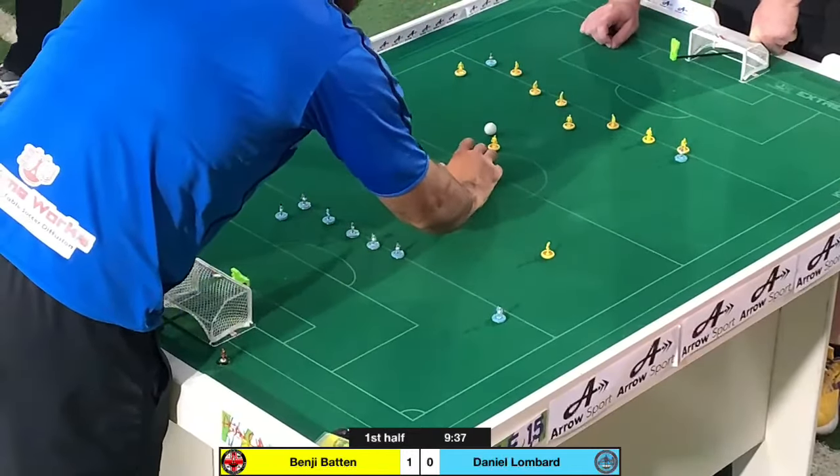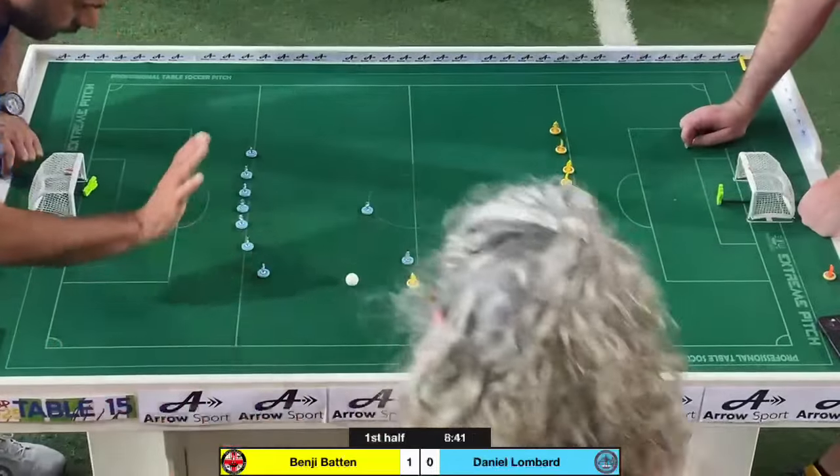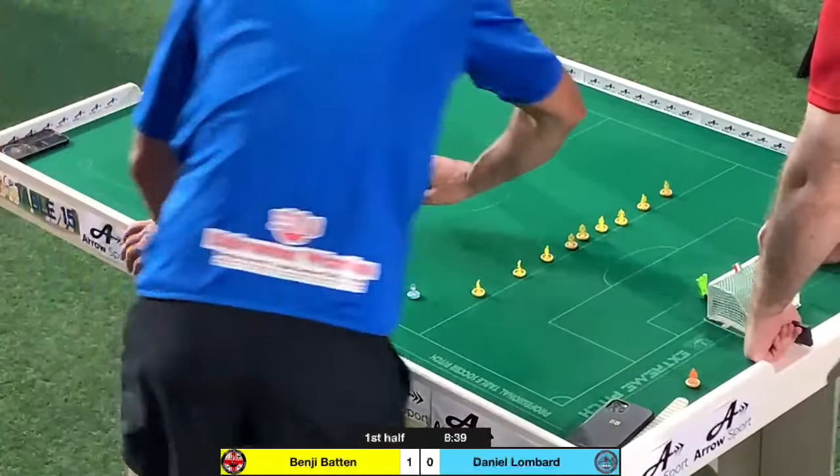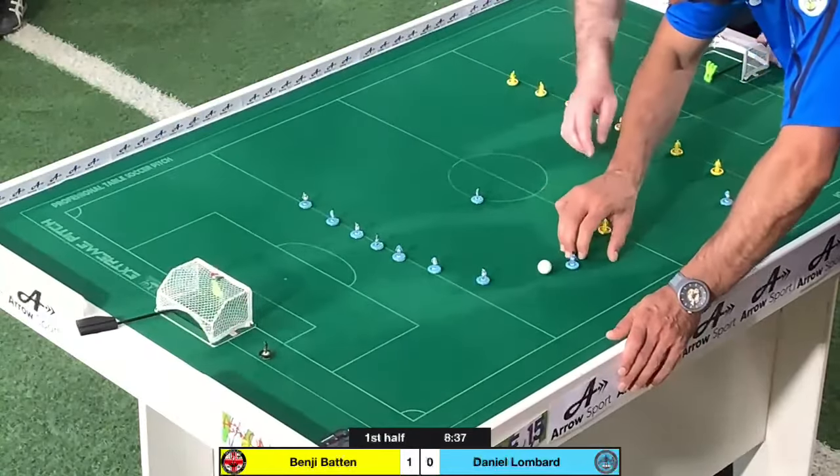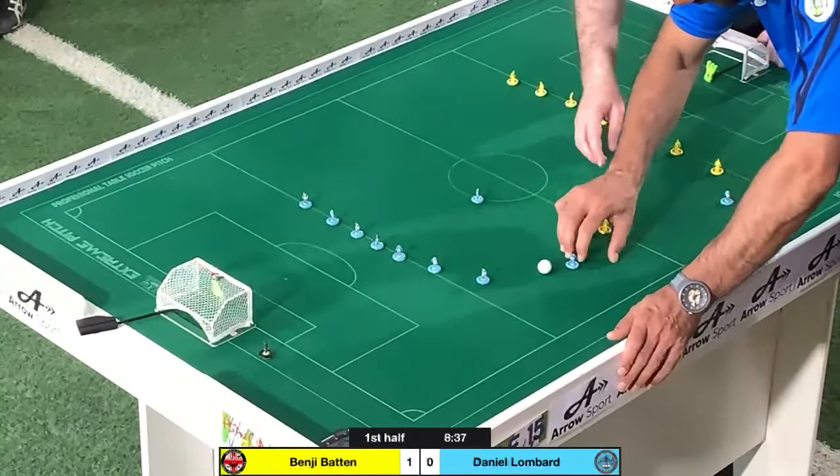So that's a goal kick, which allows the players to pick up and reposition their players anywhere they like. The person in possession goes first and then your opponent second. So you can mark if you wish. Most players tend to set up as you see there. Reset your defence, a couple of players forward, and then work around.